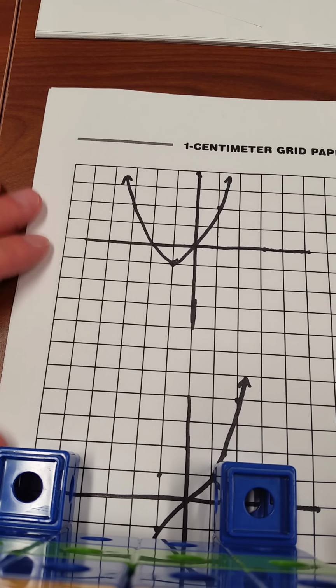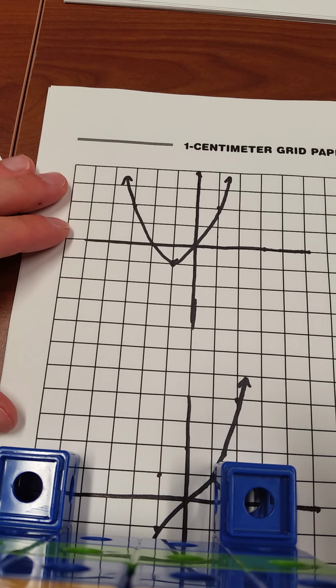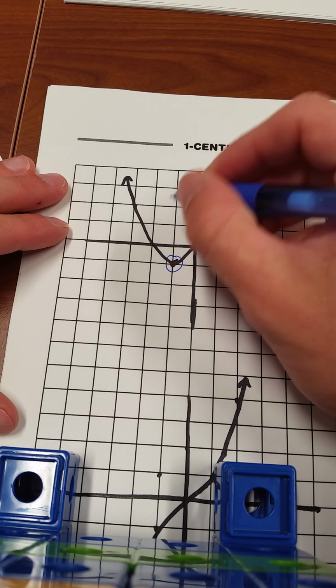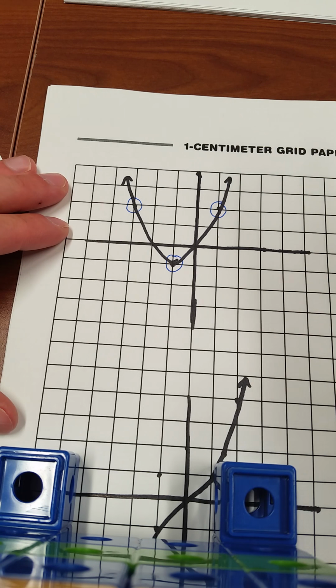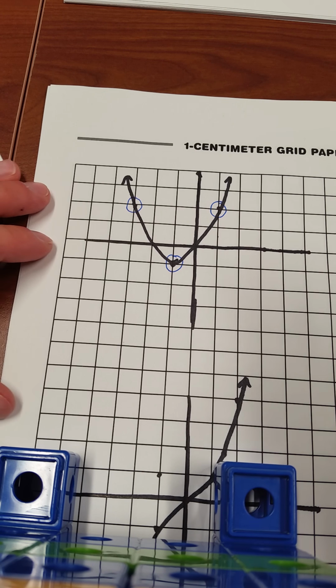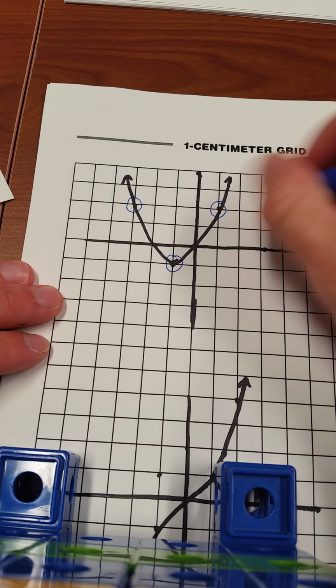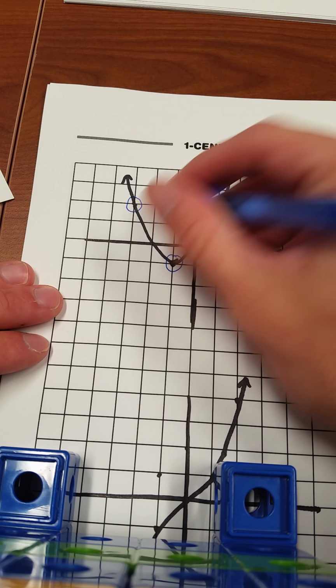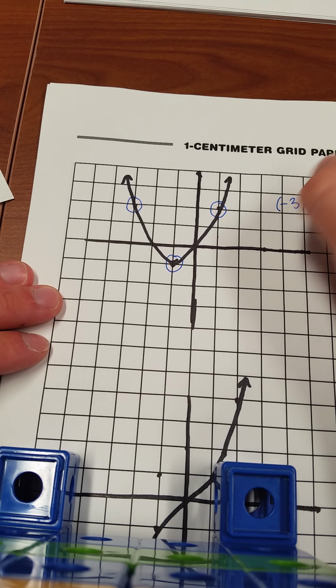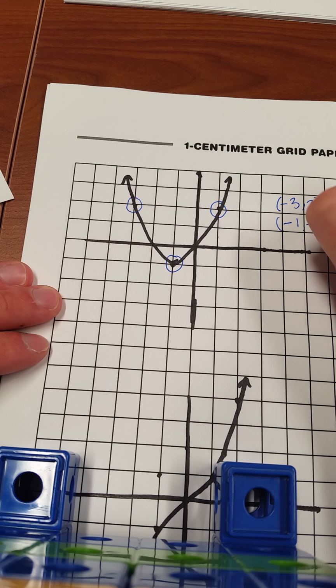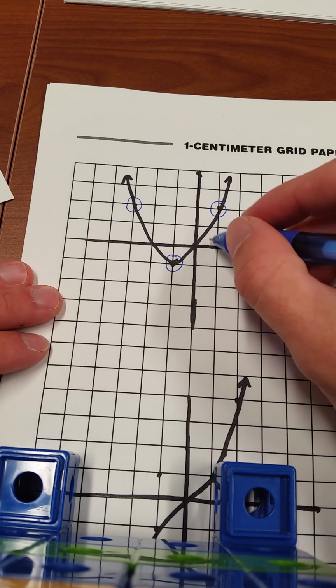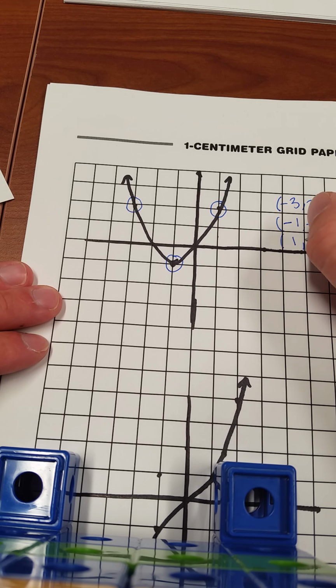Graph of a quadratic. Important points to choose would obviously be the vertex, and then probably choose 1 point on each side of the vertex. So I have chosen the points -3, 2. I chose the point -1, -1, and I chose the point 1, 2.